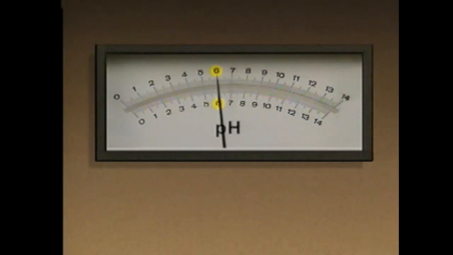For example, from 6 to 5, the acidity increases by a factor of 10, and from 5 to 4, the acidity increases 10 times more. So, a solution with a pH of 4 is 100 times more concentrated than a solution with a pH of 6. The same progression holds true for alkaline solutions. A solution with a pH of 9, for example, is 10 times more concentrated than a solution with a pH of 8.